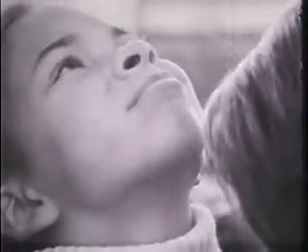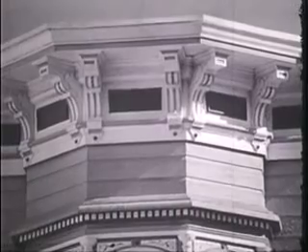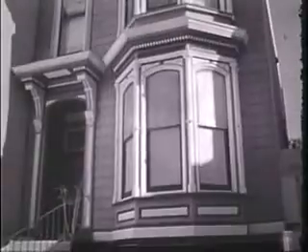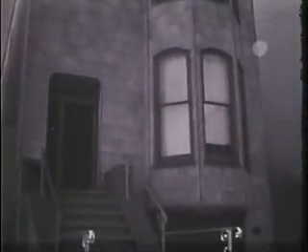Look at the window on the right. It used to have decorations like the house on the left. And now look up in the cornice. That's the main roof line. You can see the original design with brackets and other details. But look, they were removed from the house on the right. And then it was covered with asbestos shingles.